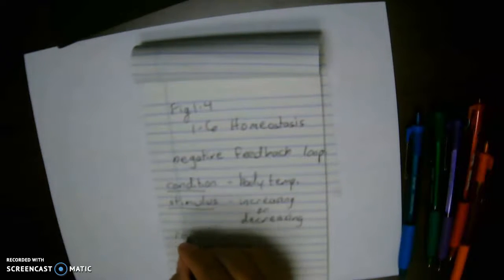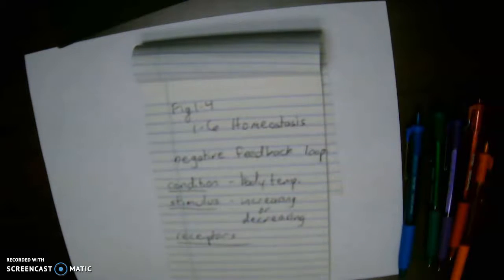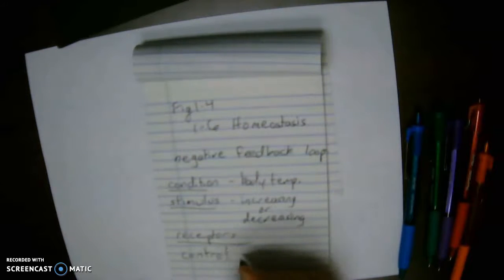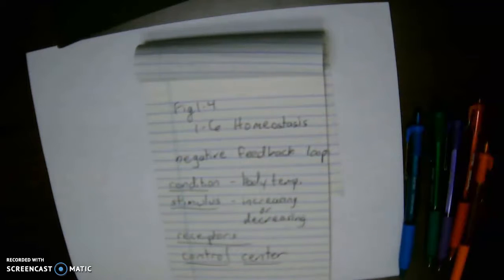The receptors are going to be the structure or structures that actually receive that information. So whatever it is in the body that can tell that your body temperature has increased or decreased. And then the control center, maybe the brain, maybe the spinal cord, central nervous system, but it's whatever receives the information and determines what to do with it.